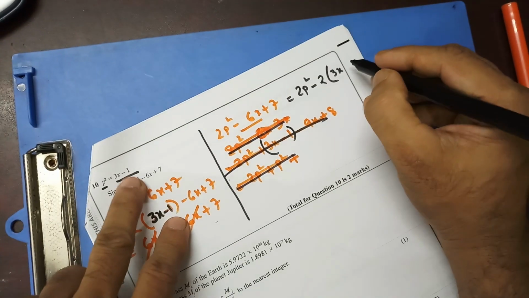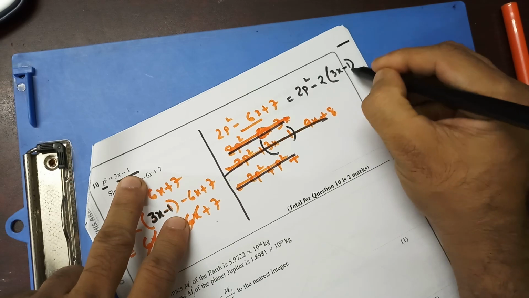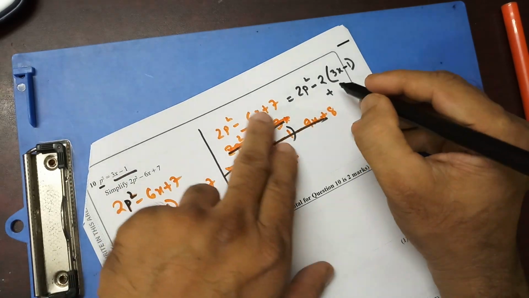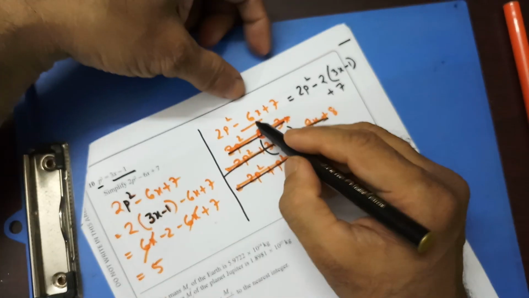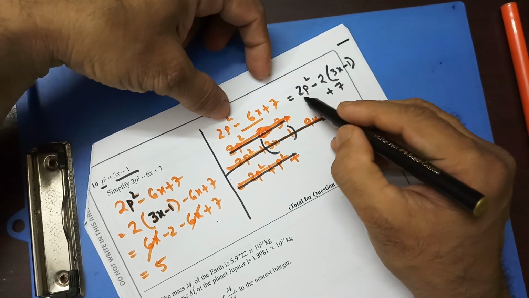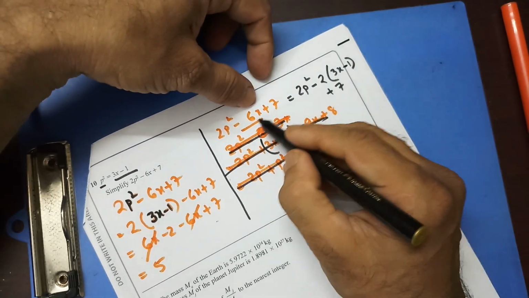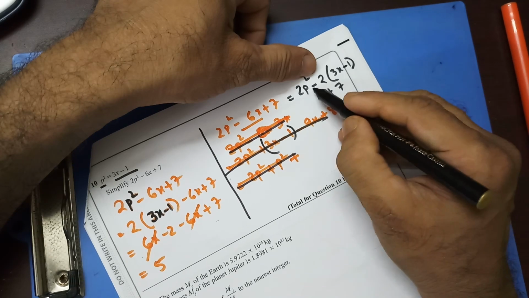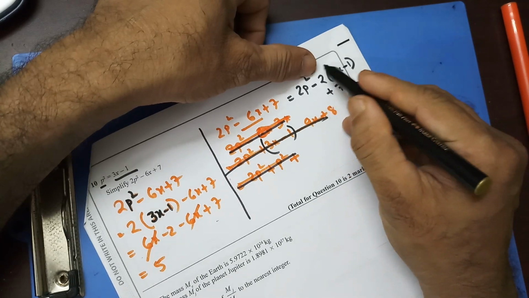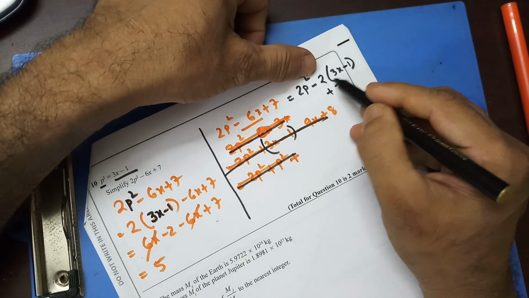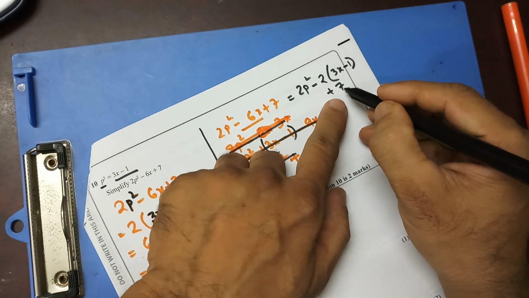And then for here, minus 1, I'm going to put it here. And that's going to be 7 over here. But look, what did I add more? 2p squared, then minus this is 6x, that's fine. But when I take this bracket off, this is going to be minus plus 2. Okay, so plus 2, this is plus 7.